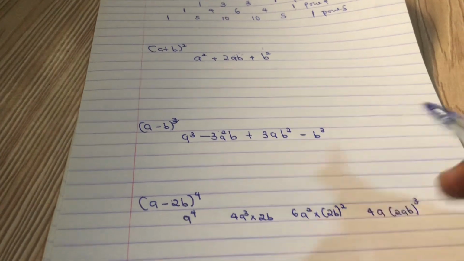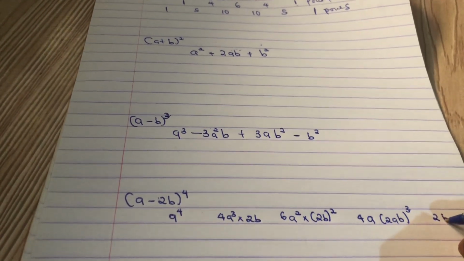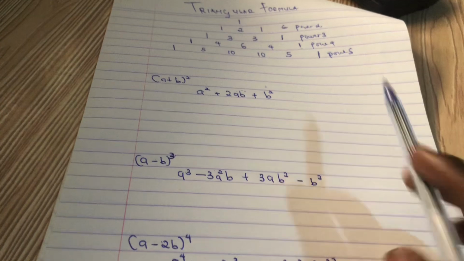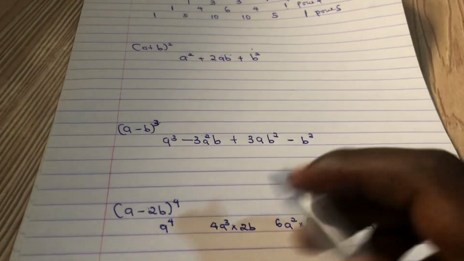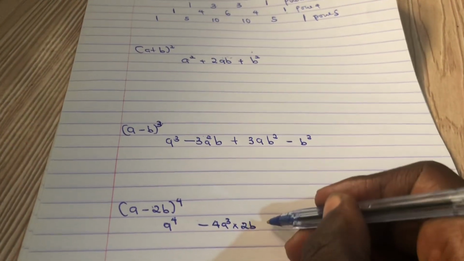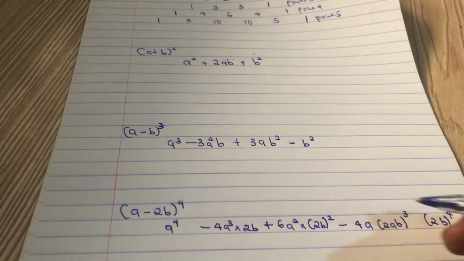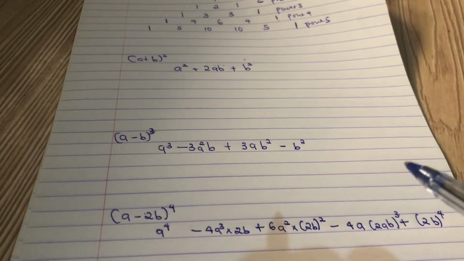Then the last one will be 2b, because it's a 1 there. It will be 2b to the power 4. And remember the signs, we said if it's a negative, the first one is a positive, next one a negative. This is a positive, next one a negative, and this is a positive. But if it's a positive, they will all be positives.